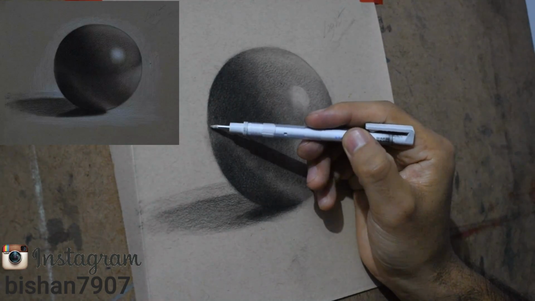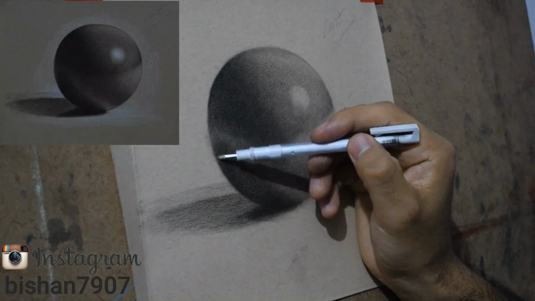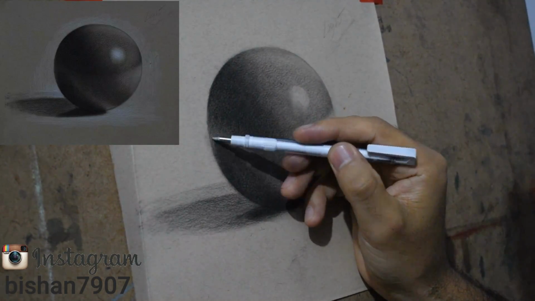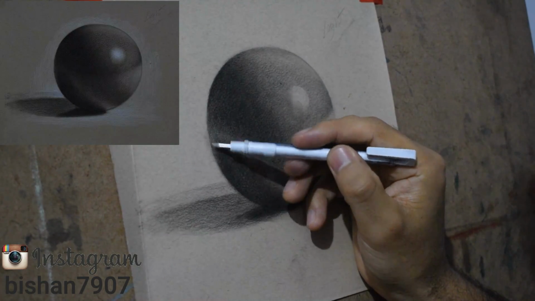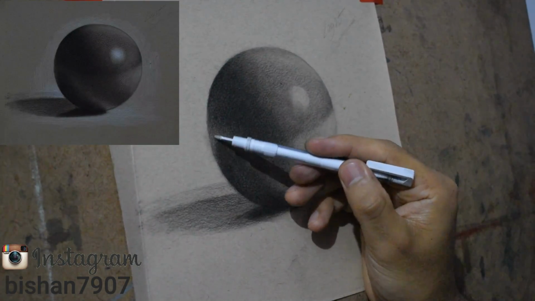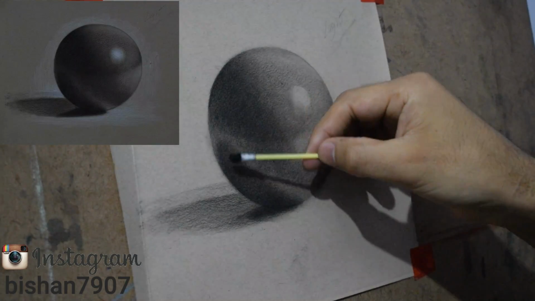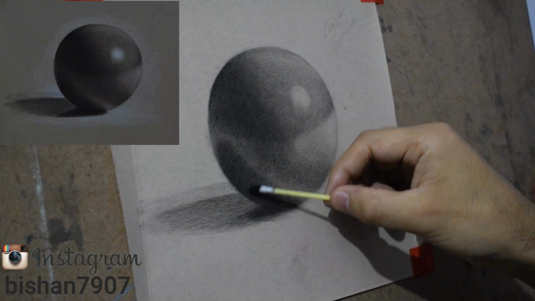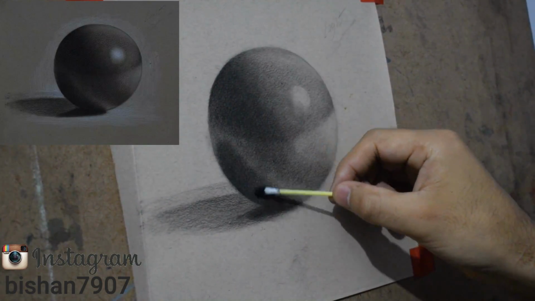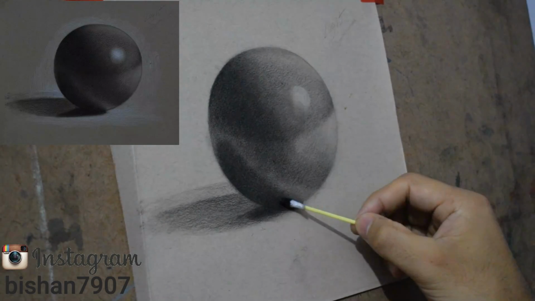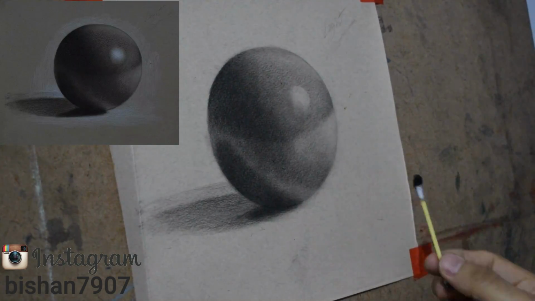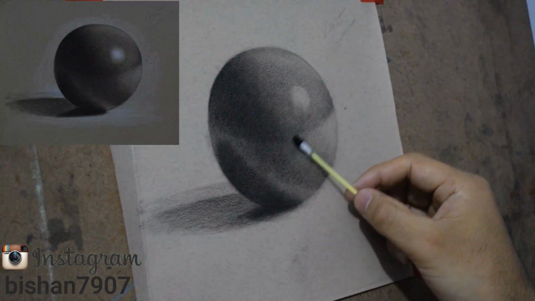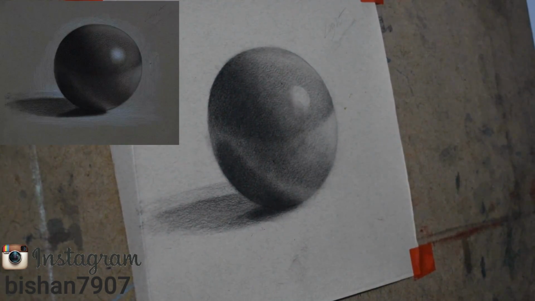If your cotton bud has a lot of charcoal in it, and you're using it on a lighter part, then it can leave some marks. So always be careful where you're using it, and you can have multiple cotton buds with you so that you can use them accordingly, wherever you need to add lighter tones or darker tones according to your convenience.